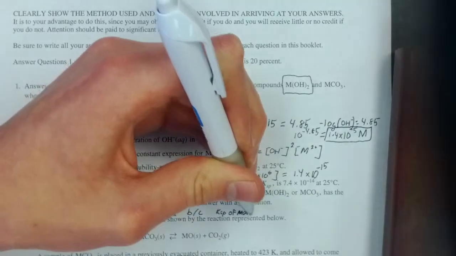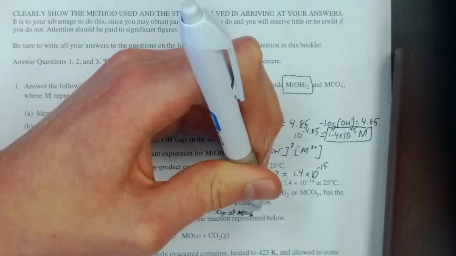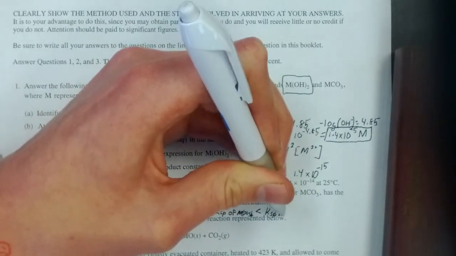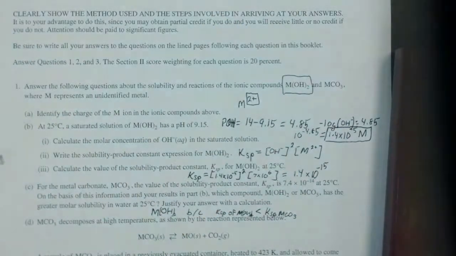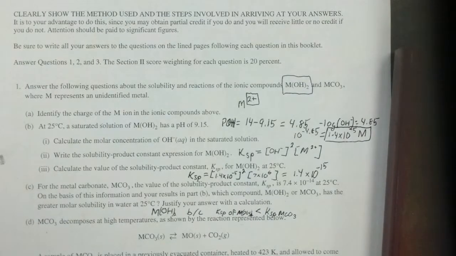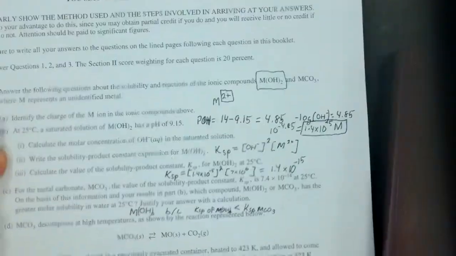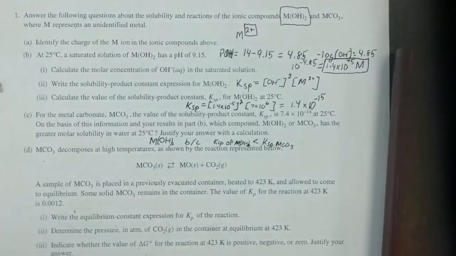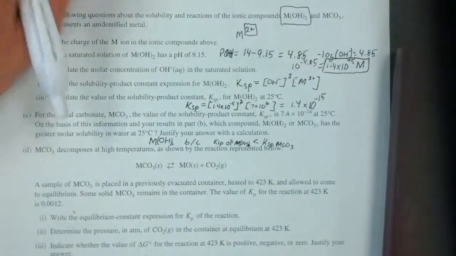D. MCO3 decomposes at high temperatures as shown by the reaction represented below. MCO3 solid yields MO solid plus CO2 gas. A sample of MCO3 is placed in a previously evacuated container, heated to 423 degrees Kelvin and allowed to come to equilibrium. Some solid MCO3 remains in the container.